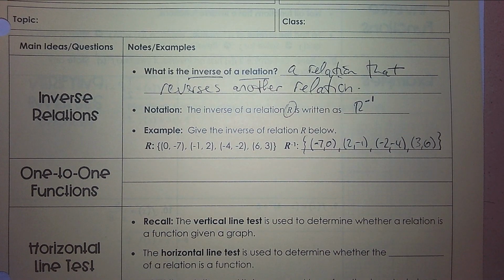Do you remember the words domain and range? Of course, right? Domain are the input, usually the x's. Range, the y's, usually the output. For the inverse, the domain and the range are reversed. So the domain becomes the range, and the range becomes the domain. And you just have to take a moment to breathe and think before your brain starts switching around.